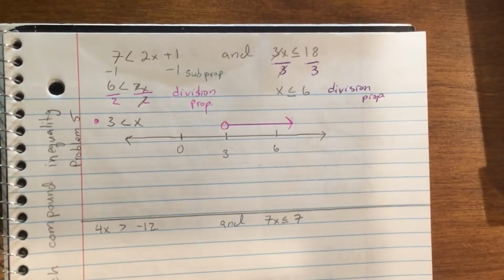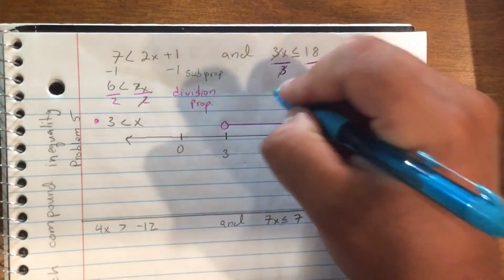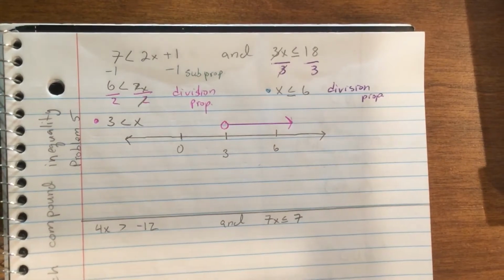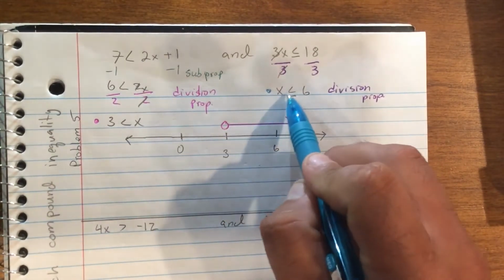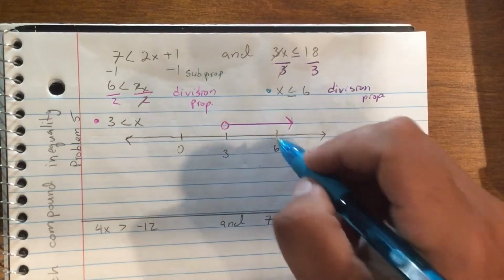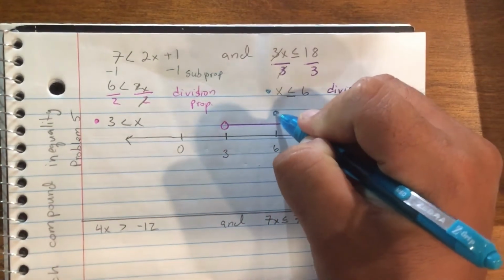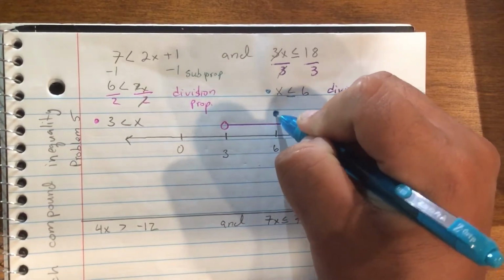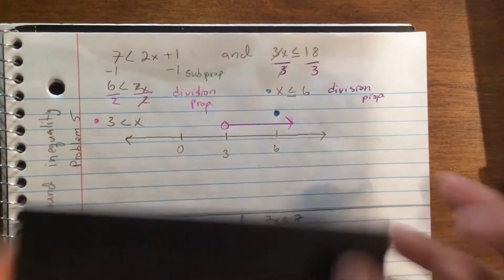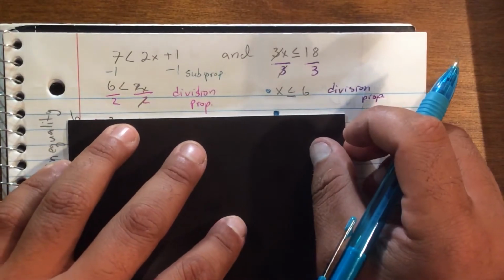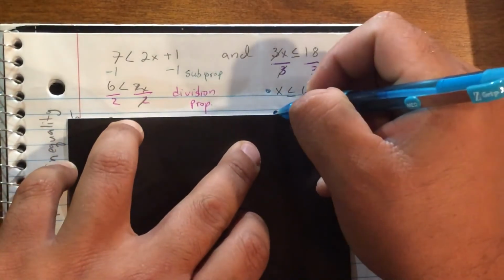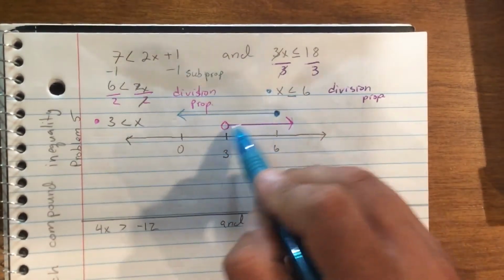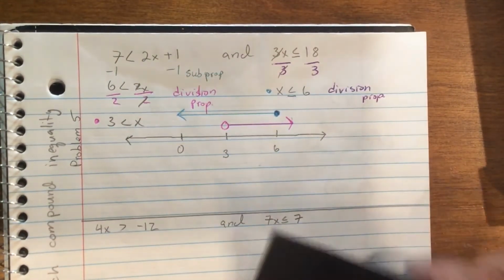And then we're going to do this one in this bluish color. And this one says x is less than or equal to 6. So we're going to go to our 6 here, and we're going to color it in because it is "or equal to." So it is going to be a solid, but it's less than. So we're actually going to graph that going the opposite way, which is this way over here, going to the negative side. And the overlap of the 2 is where it's actually equal to.